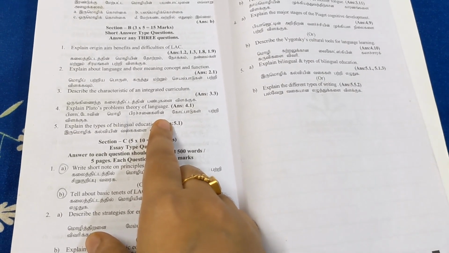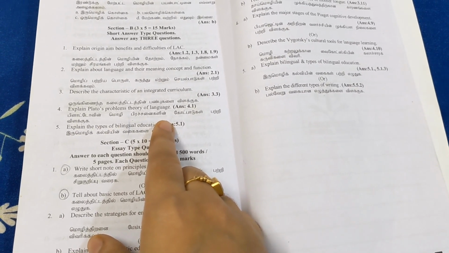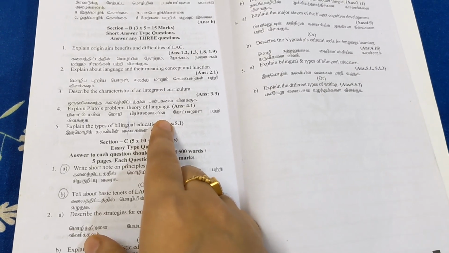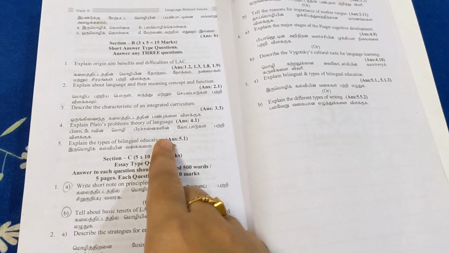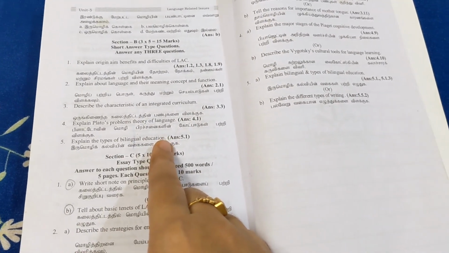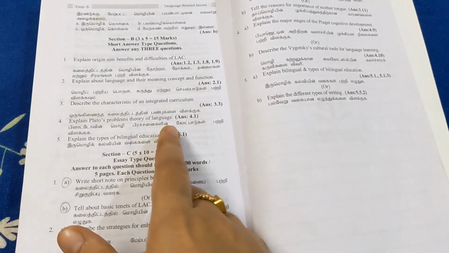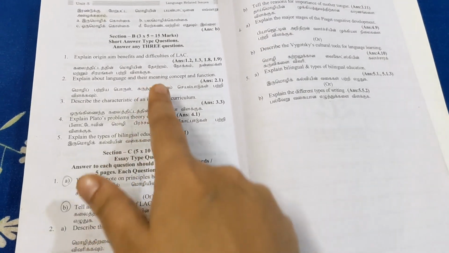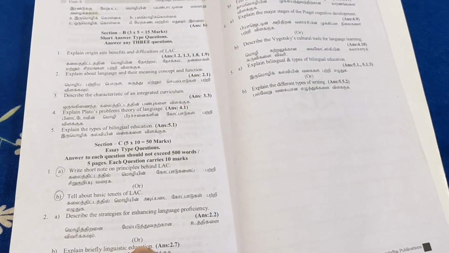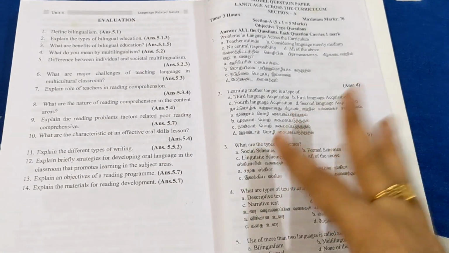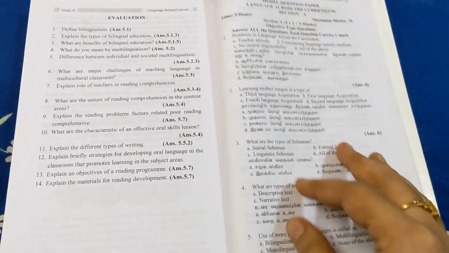Because they might sometimes ask some different question which is not there in the textbook also. So make sure you learn all the 5 units for safer side. Or if you want, you can omit only one chapter for the 5 mark alone. Whereas for 10 mark question, you need to learn all the 5 units thoroughly. So this is one thing you can observe by looking at this model question paper.